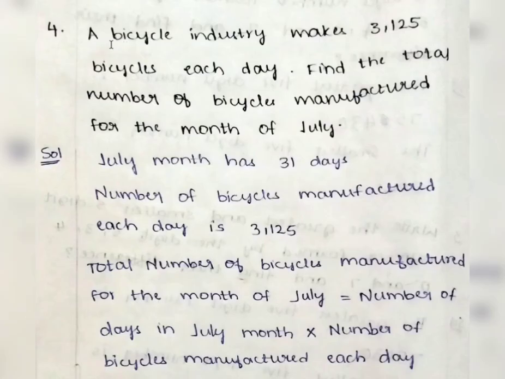Next bit is: a bicycle industry makes 3,125 bicycles each day. Find the total number of bicycles manufactured for the month of July. They have given the bicycles manufactured for each day, and we have to find it for the month of July. In July we have 31 days, and the number of bicycles manufactured each day is 3,125.